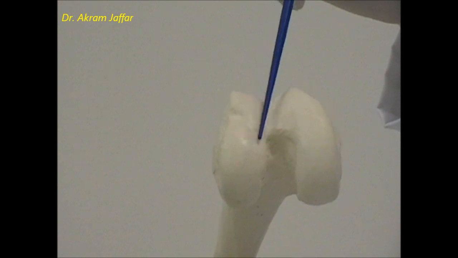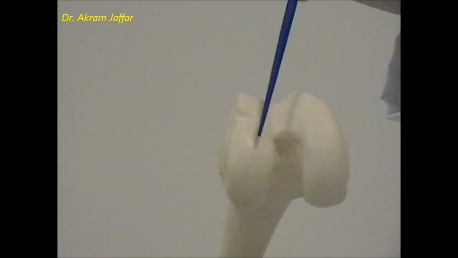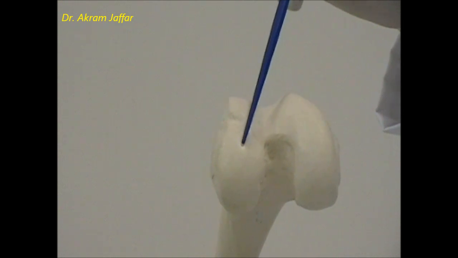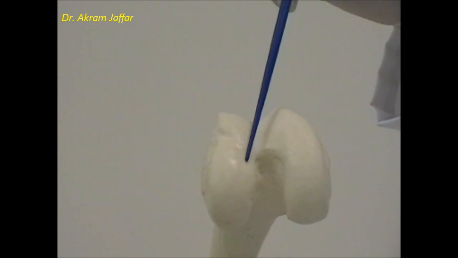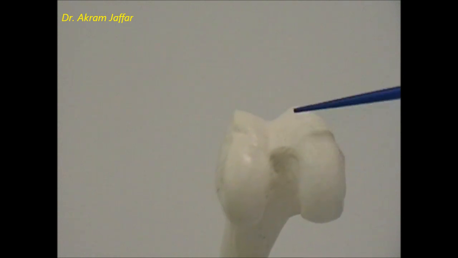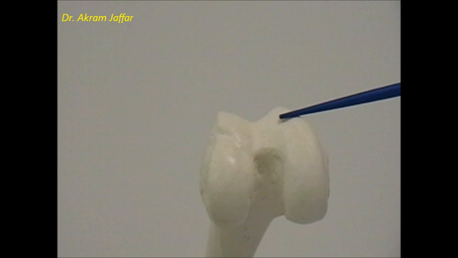So this is the articular surface of the lateral condyle, the tibial articular surface, that's to say, the surface that articulates with the tibia. It's more or less circular, and as you can see, it is shorter anteroposteriorly than that on the medial side.